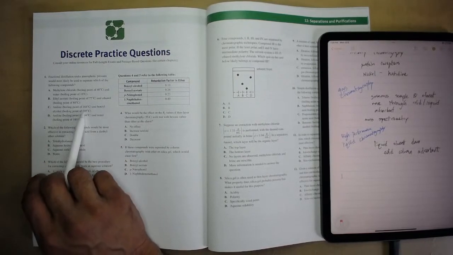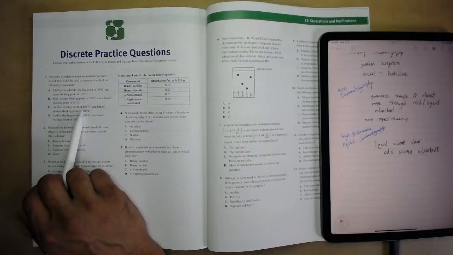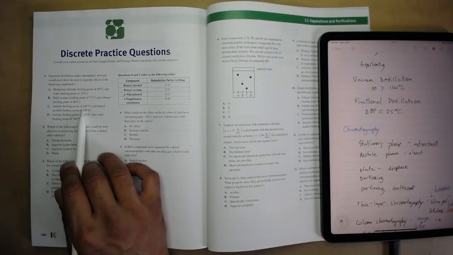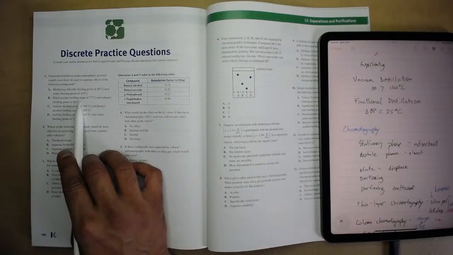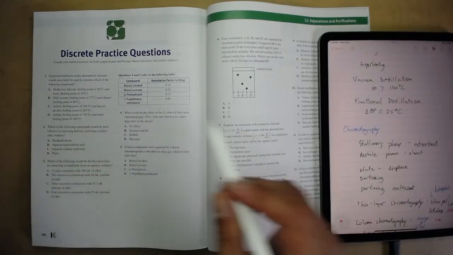So maybe C, even though their boiling points are further apart than for B, they're still within 25 degrees Celsius. But the other factor is being above 150. In one case, they are above 150. In this case, they are not. So you might have to use vacuum distillation for this. So let's go with B, after all.